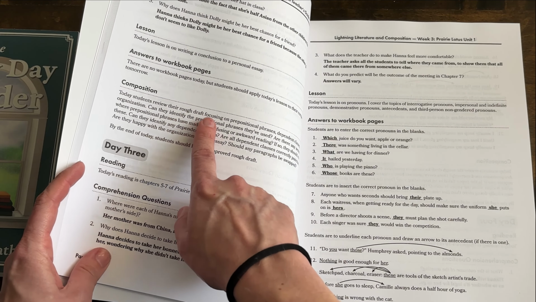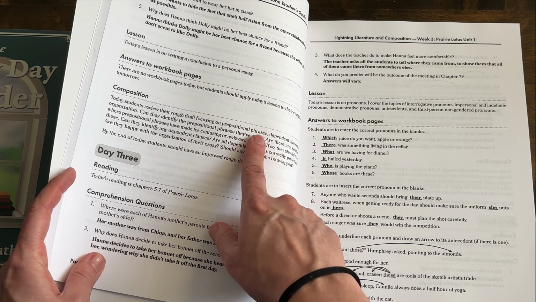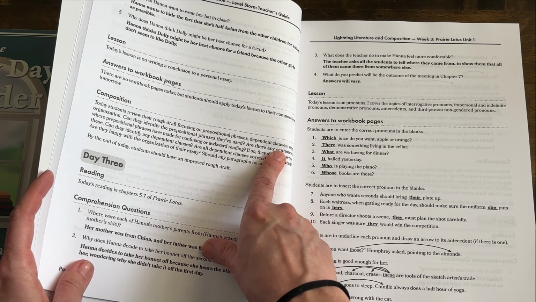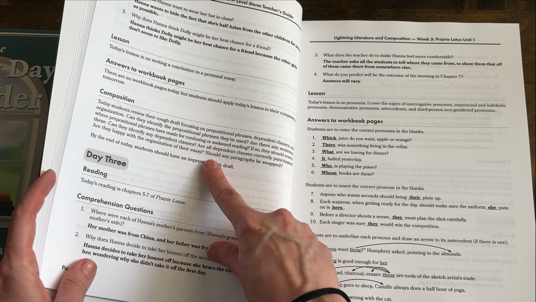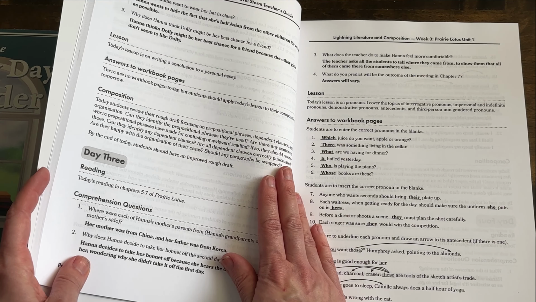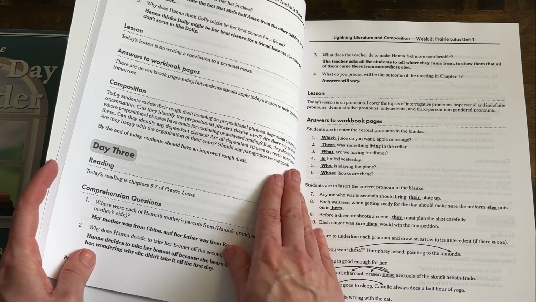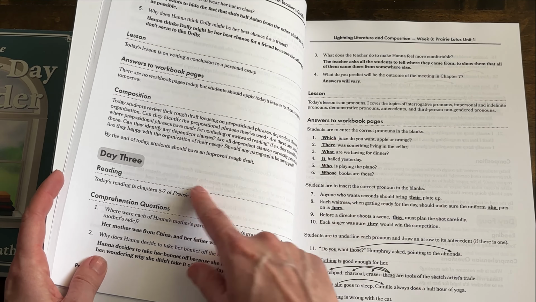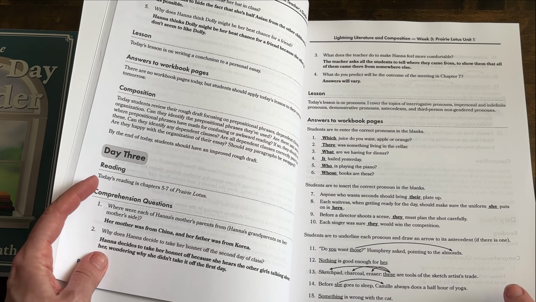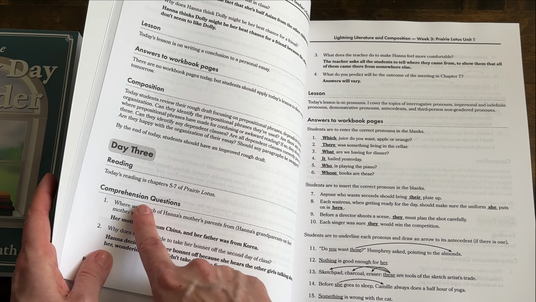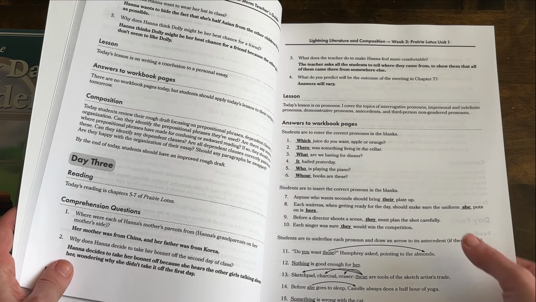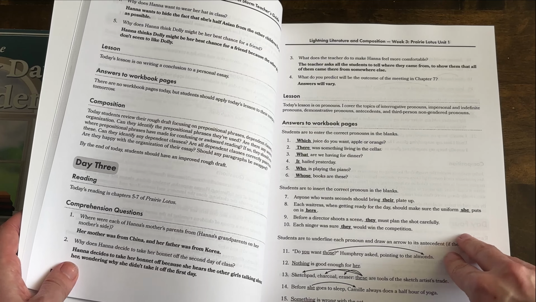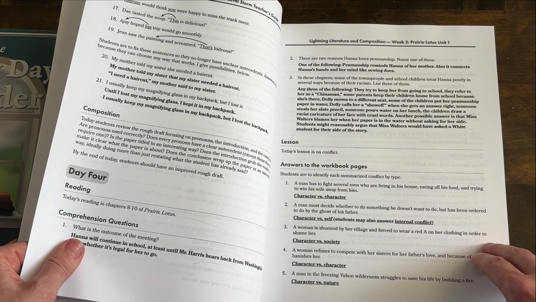Today, students will review their rough draft, focusing on prepositional phrases, dependent clauses, and organization. Can they identify the prepositional phrases they've used? Are there any sentences where prepositional phrases have made for confusing or awkward reading? So they are tying in the grammar lessons with their composition, which is nice. Today's reading is 5 to 7. Here's your comprehension questions and your workbook answers, your grammar answers, all laid out in here.